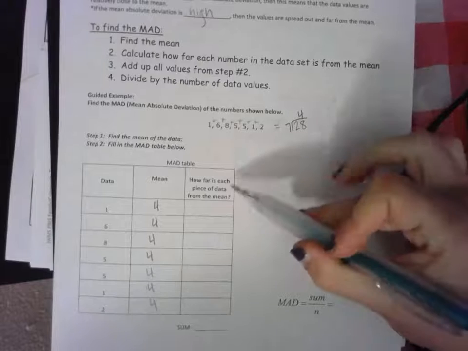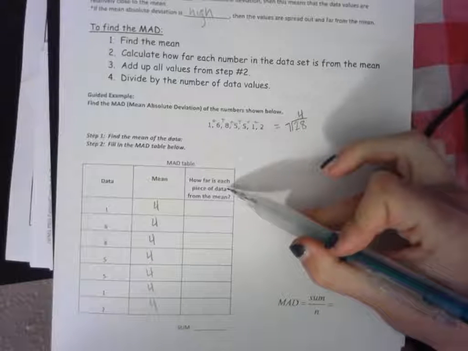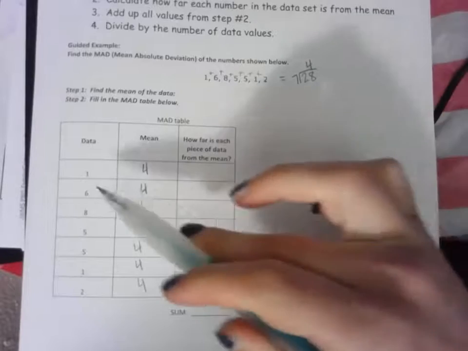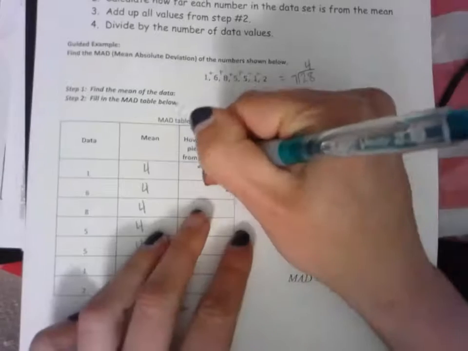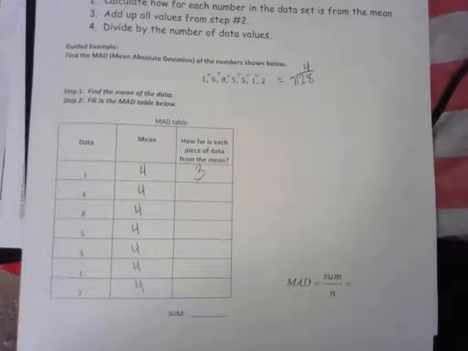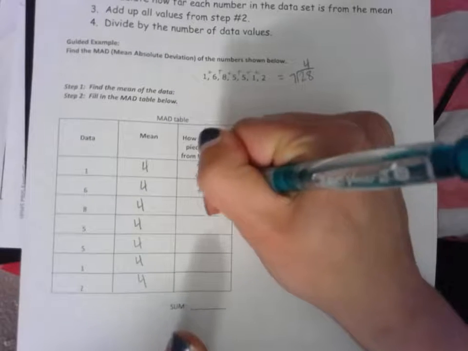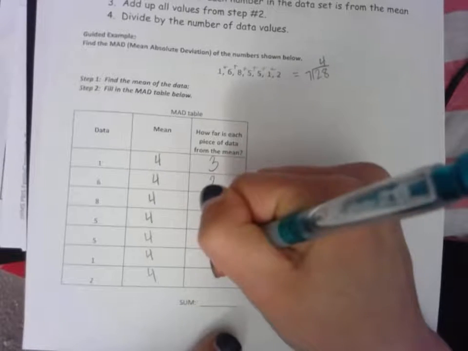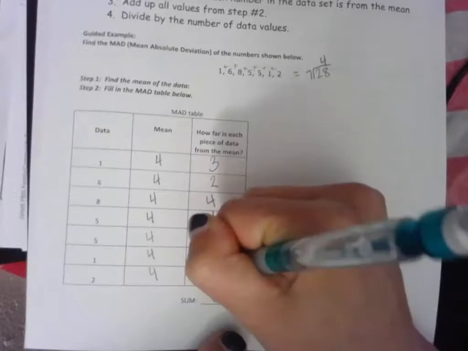Now this column is how far, or the range, each piece of data is from the mean. So if I look more closely, I have a 1 here and a 4 here. Well, the distance between 1 and 4 is 3. The distance between 6 and 4 is 2. The distance between 8 and 4 is 4. 5 and 1, or I'm sorry, 5 and 4 is 1. 1 and 4 is 3. 2 and 4 is 2.